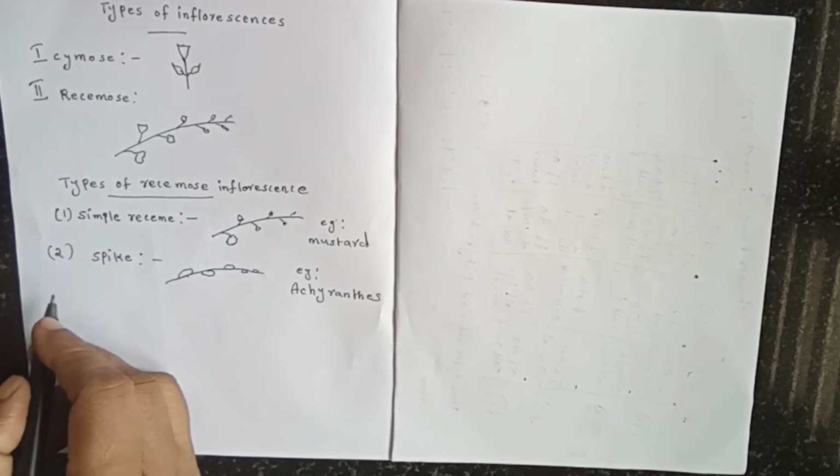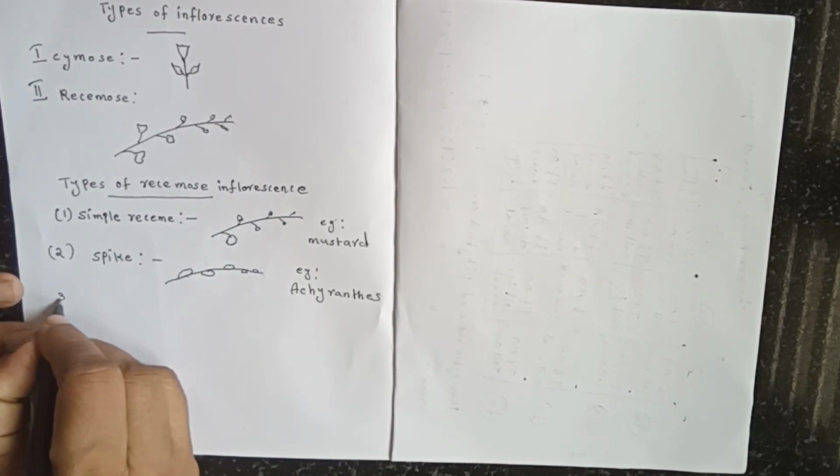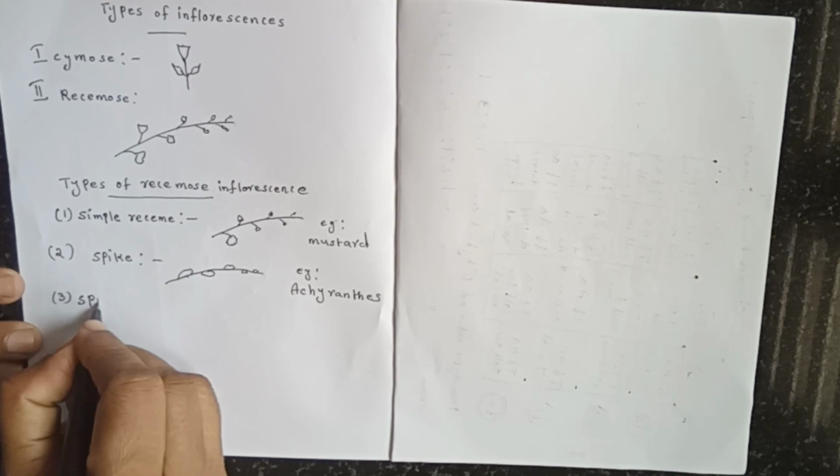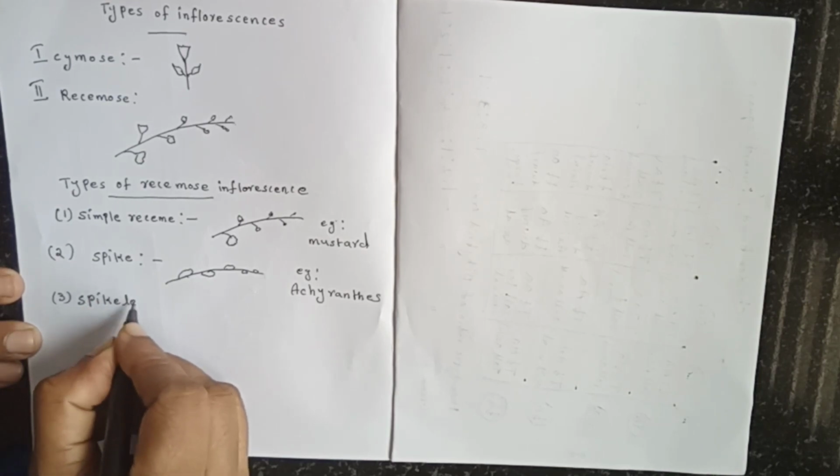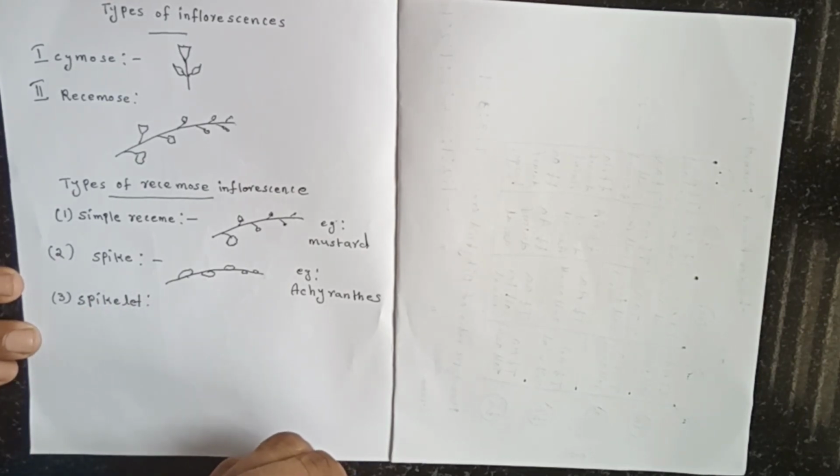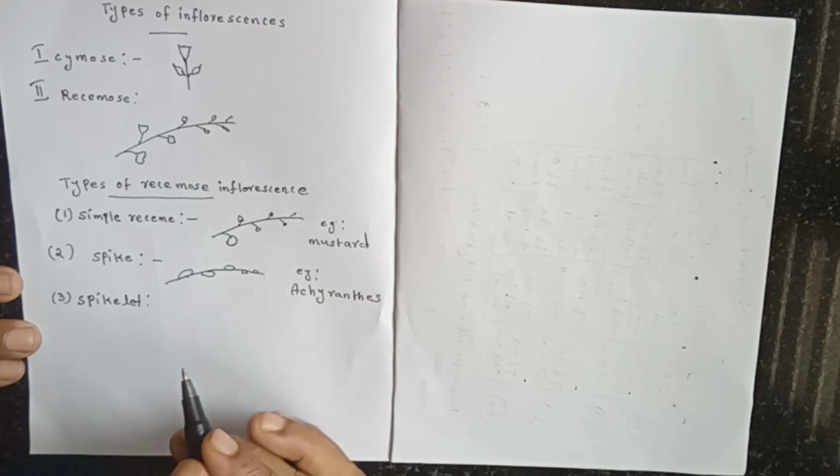Third, spikelet. Here, clusters of flowers are associated with bracts.